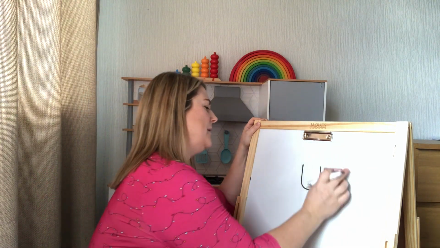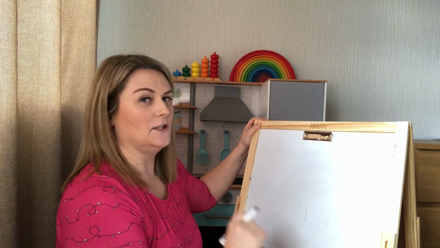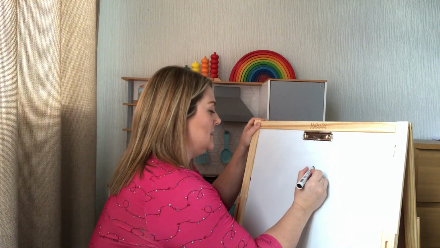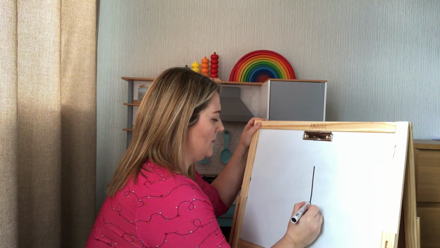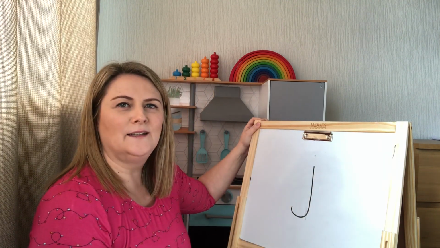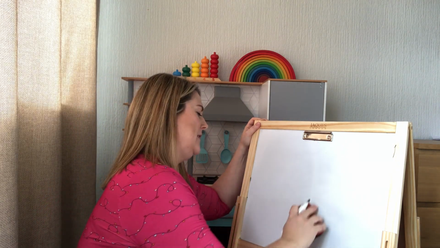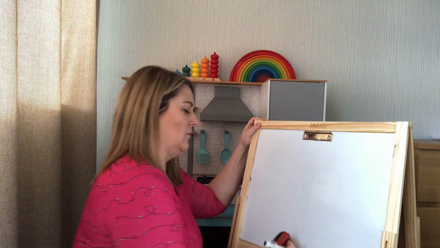Uncle Umberto. Next one, we have got the letter, it's a jumpy one, ready? Down the Jack in the Box with a curl and a dot for his head. J, j, j for Jack in the Box. Remember, the Jack looks away from the way that we are writing.